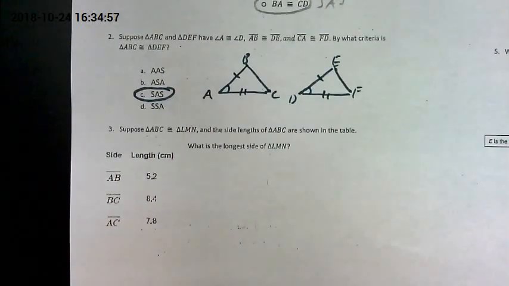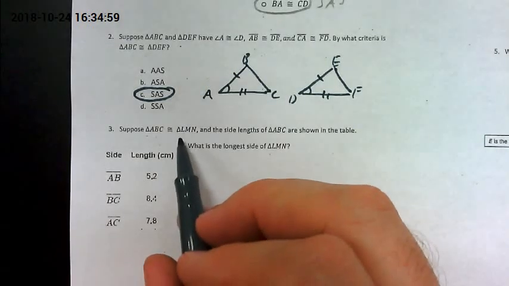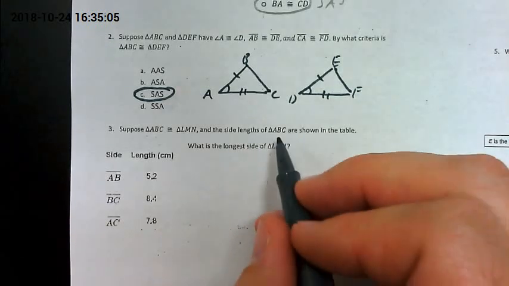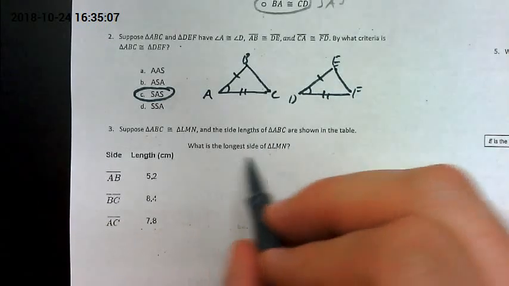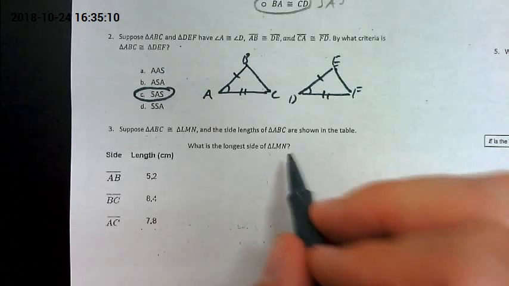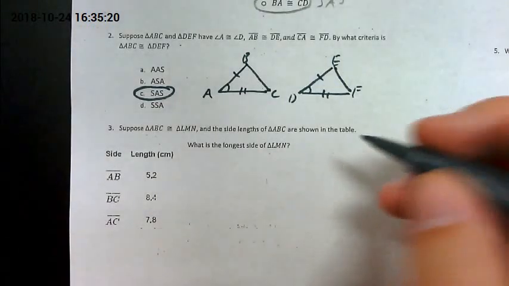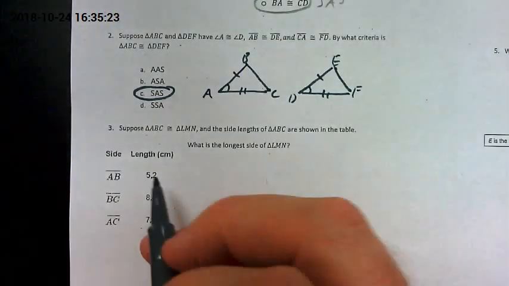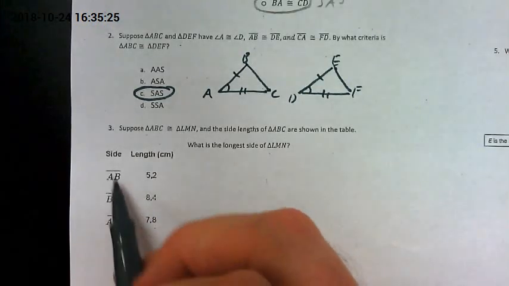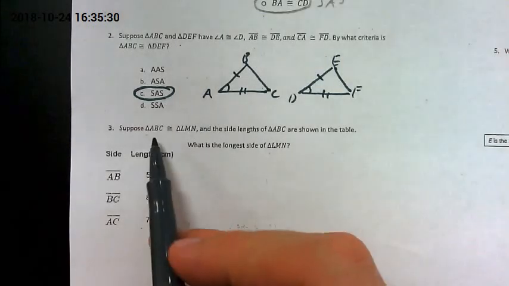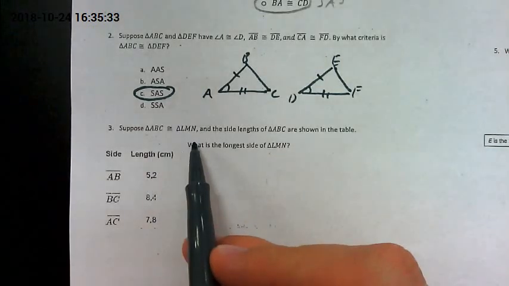Number 3. Suppose triangle ABC is congruent to triangle LMN, and the side lengths of triangle ABC are shown in the table. What is the longest side of triangle LMN? Okay, so on here, these are the lengths of this triangle. All this is really asking you to recognize is that they go in corresponding order in this statement.